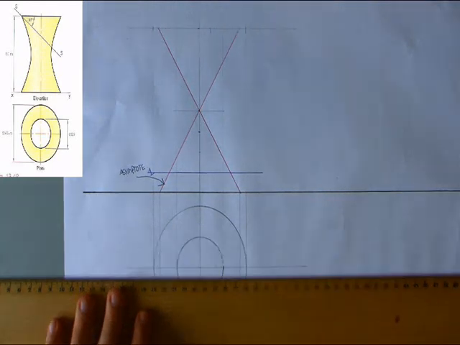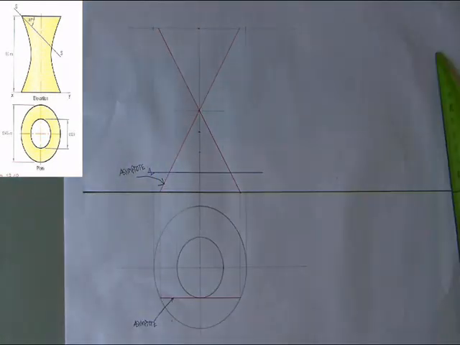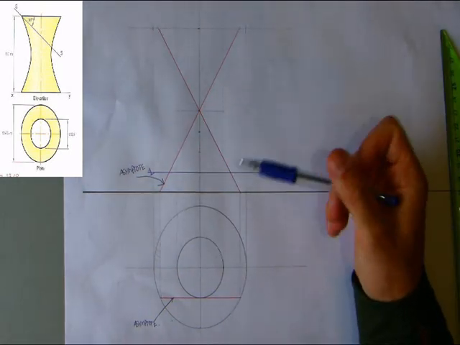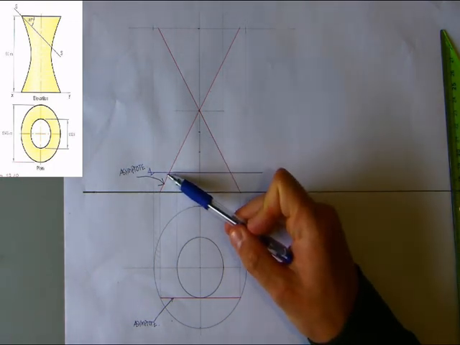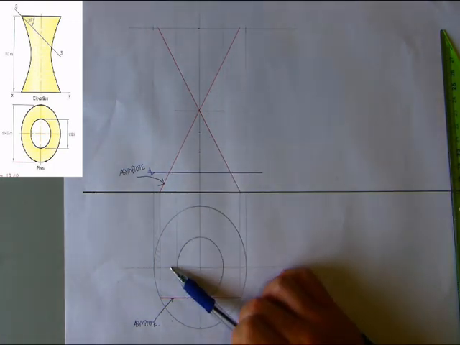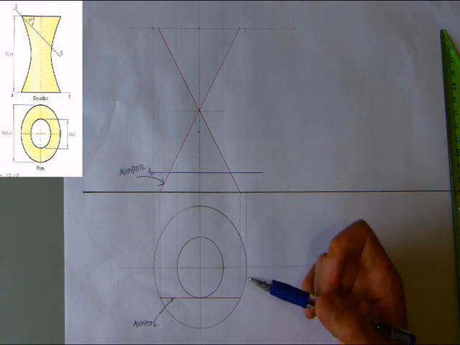Okay, and what we're trying to find is this hyperbola here. So what we're going to do is take cut 1. Now what do we know of cut 1 to help us here? Well, we know if we were to cut this object horizontally, it would create a circle. So we need to know what size of circle to draw.